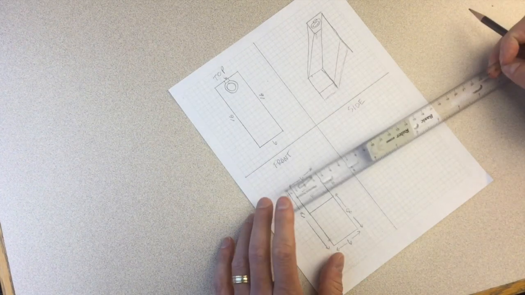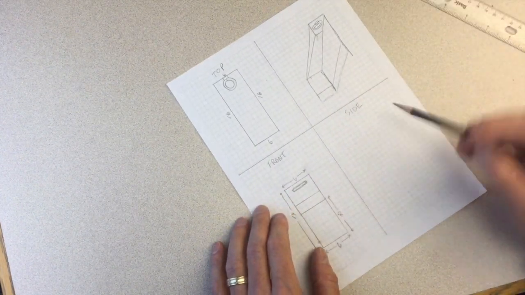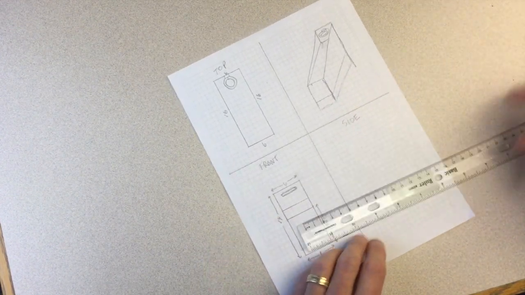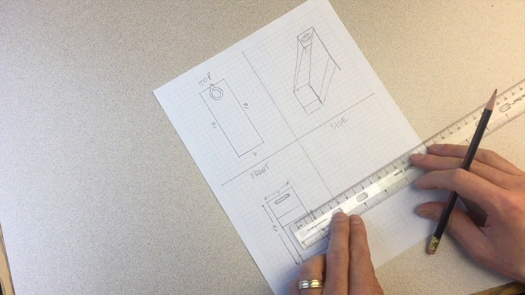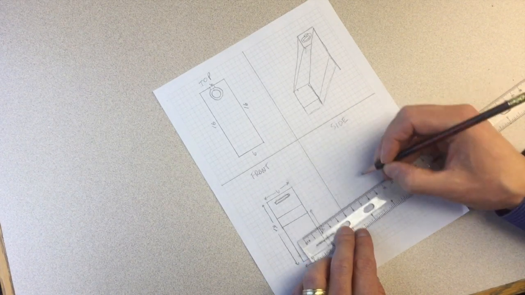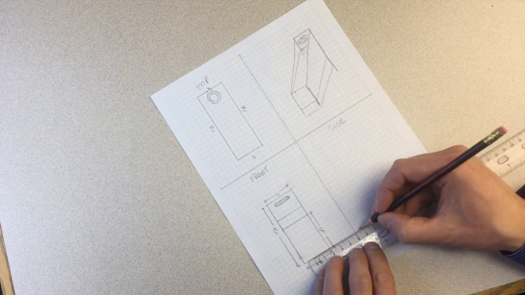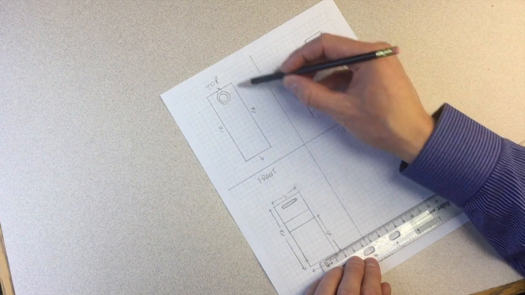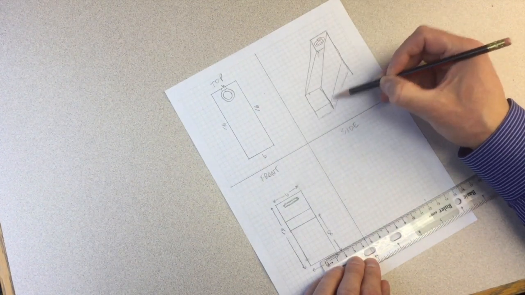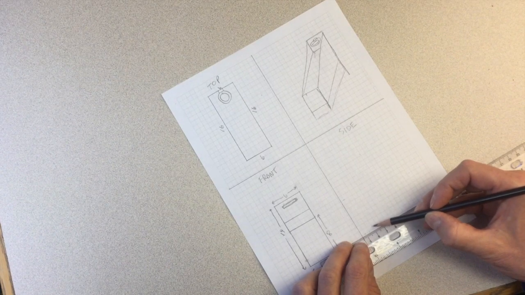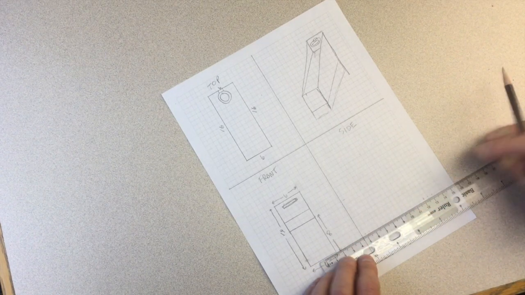Okay, so now the side view is going to be looking at it from this side. Okay, so I know that it's going to be 8 tall. I hope I have enough room. I'm going to start all the way over here. Okay, so it's going to start right there. I know it's going to be 16 deep. This is going to be 16. So 1, 2, 14, 15, 16.